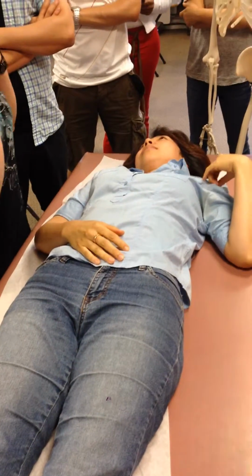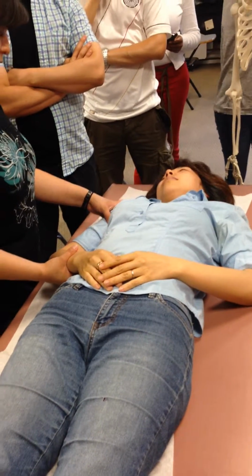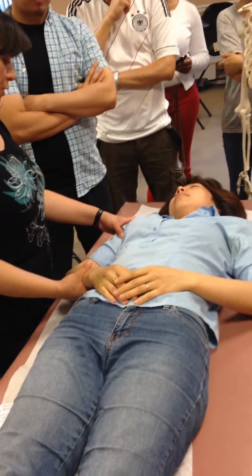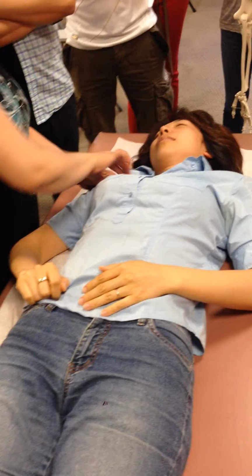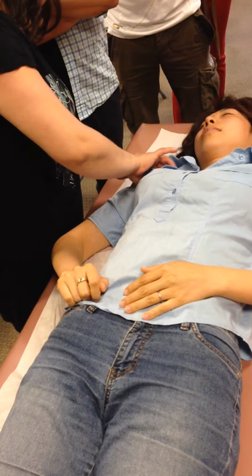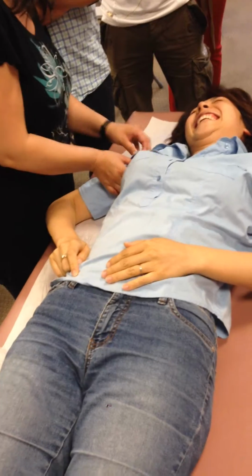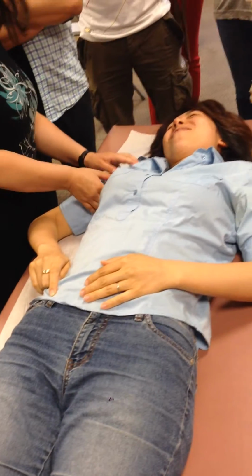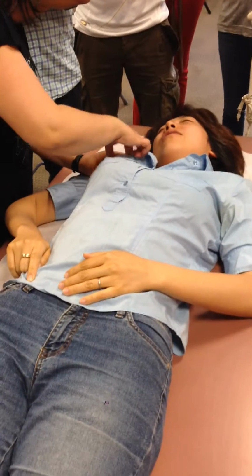The pectoralis muscles. For the pectoralis minor, I believe, what is it that I said? It depresses the scapula. So if she depresses, then you're going to feel it right here, underneath. Right there. And it goes all the way down, just be careful with the breast.